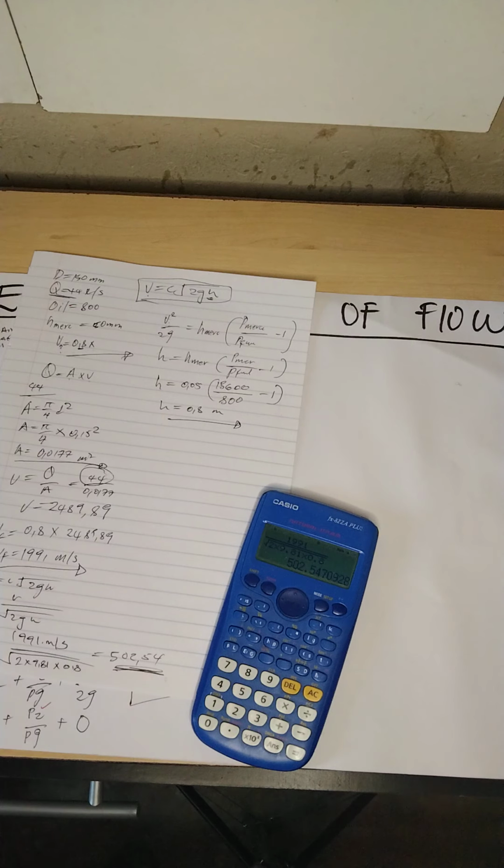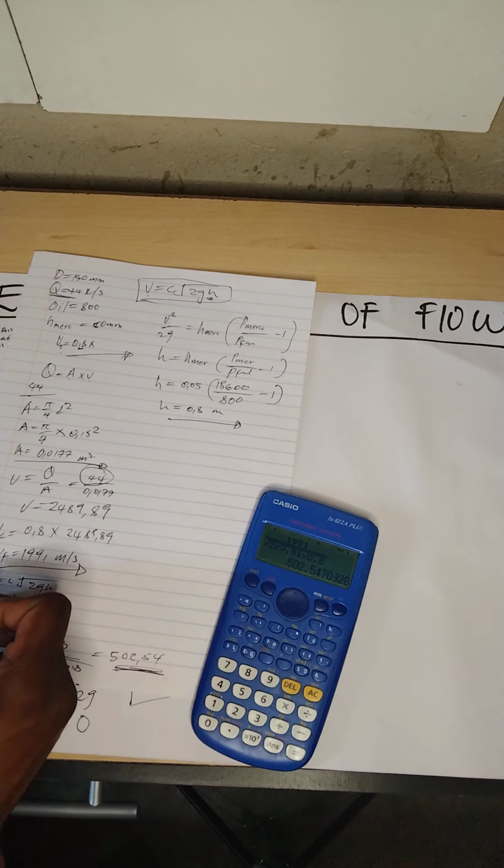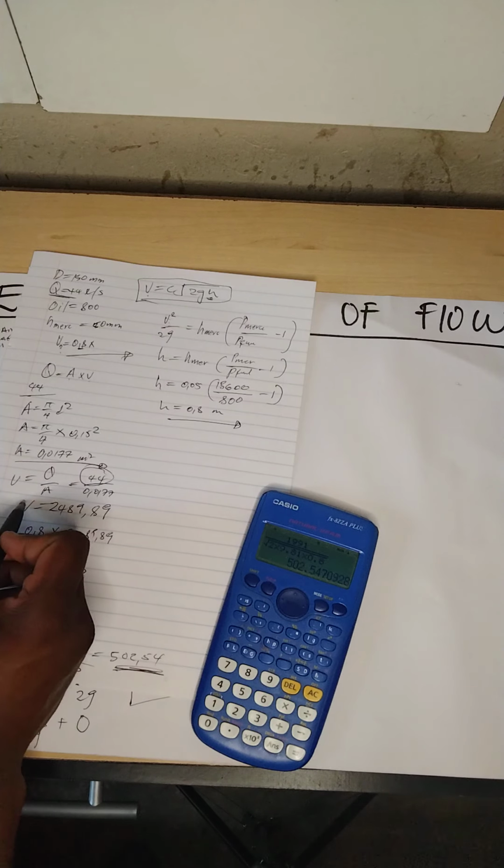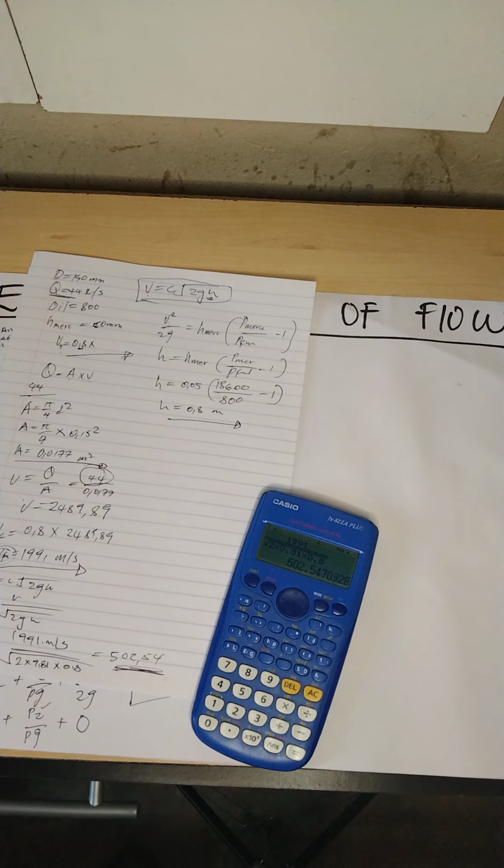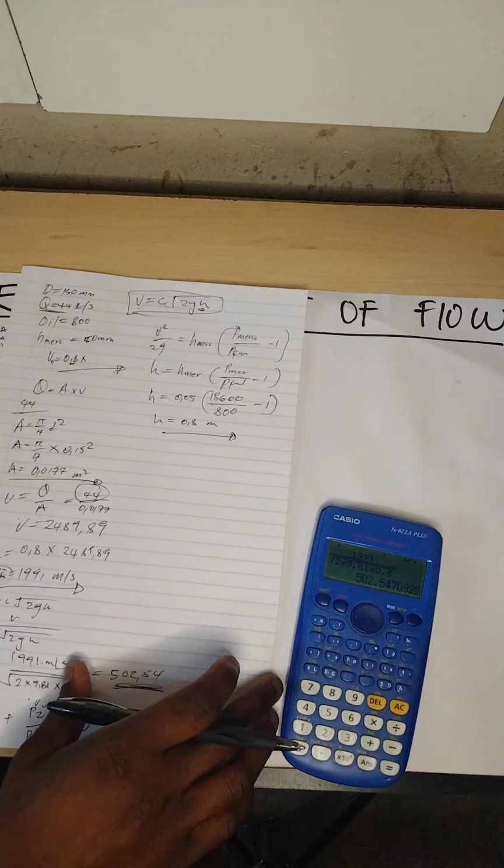Let us look at, guys, here we're trying to get the average velocity, right? So then the velocity of the central. So let us now go look at the other solution.